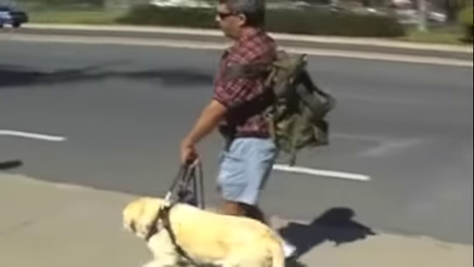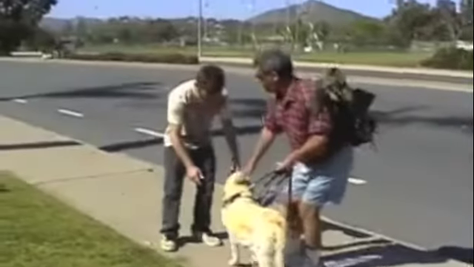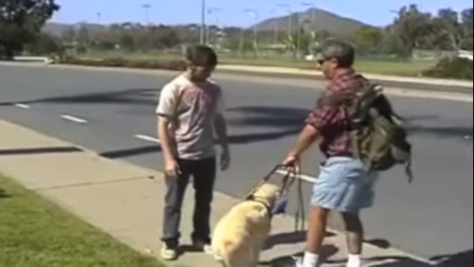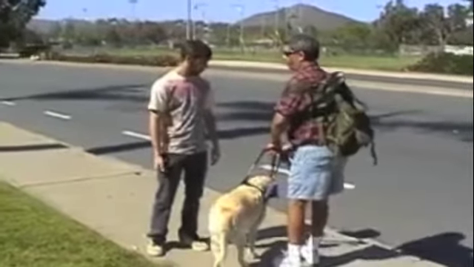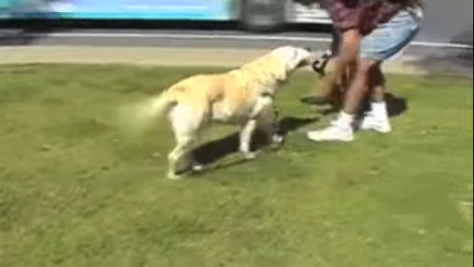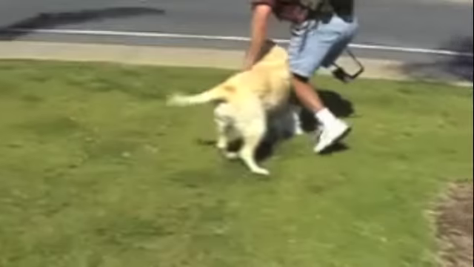Touching a guide dog when their harness is on isn't necessary. The harness is an indication to let people know the dog's working and shouldn't be distracted. But when their harness is off, it means they're off duty and have free time.